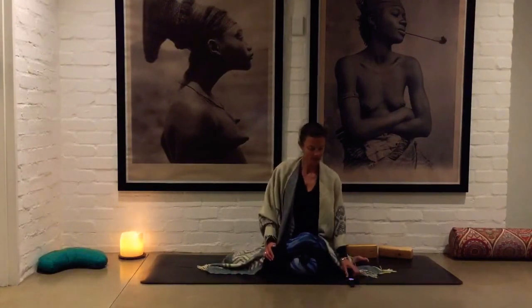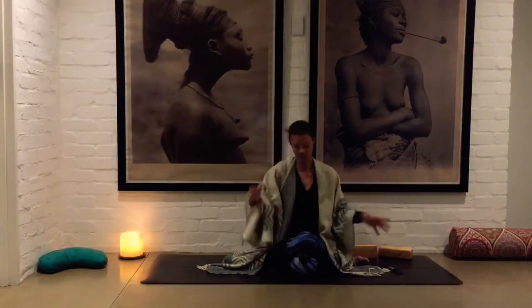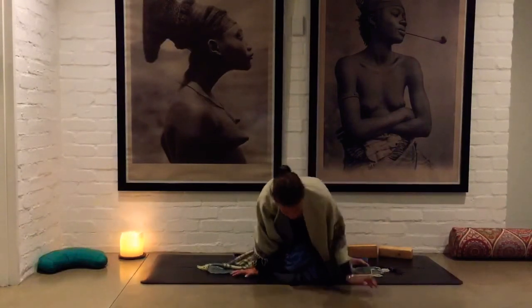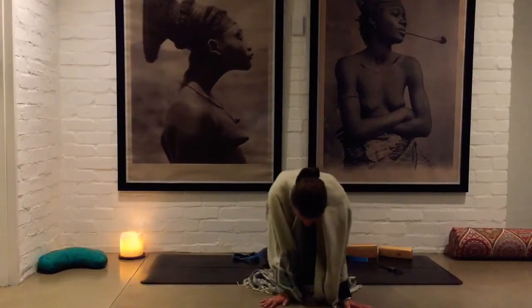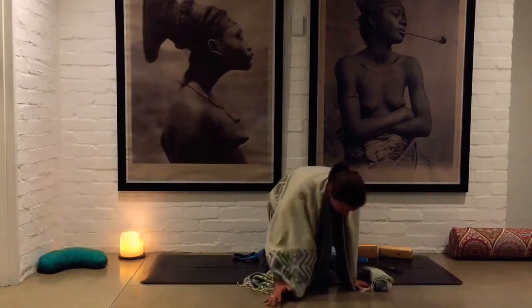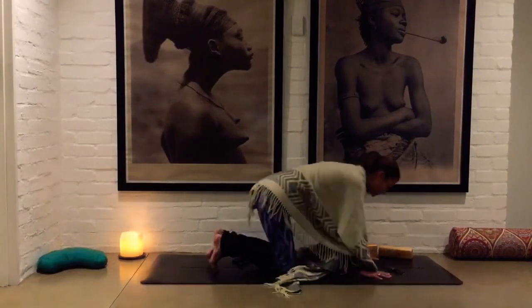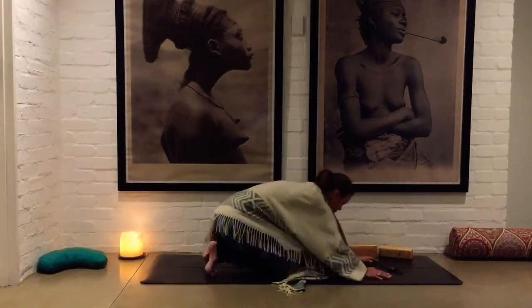To unravel the feet, I like to come forward. Just see what works for you. So I like to just come forward and then come into a tabletop. And then with the tabletop again, just move a little. Move a little in circles.